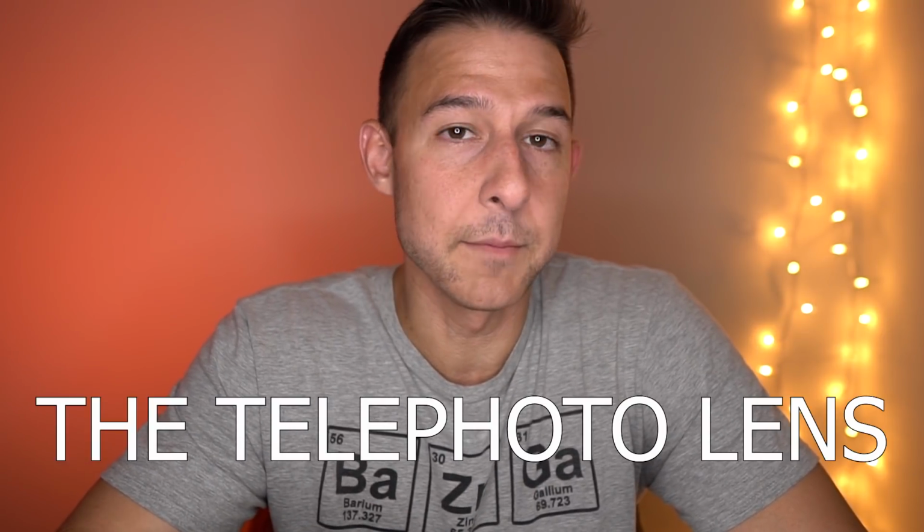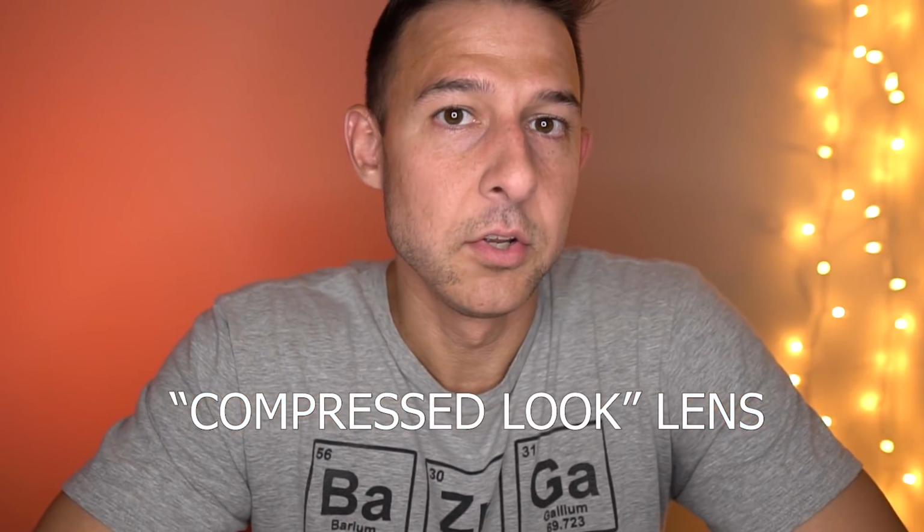Okay, the second type of lens that you should be investing in when you're a beginner photographer is what's called a telephoto lens, or something that I'm dubbing a compressed look lens. The focal lengths of telephoto lenses really go anywhere from 50 mil all the way up to 600 millimeters.